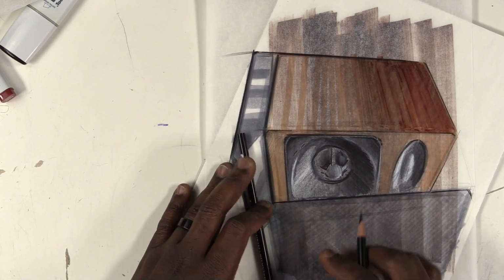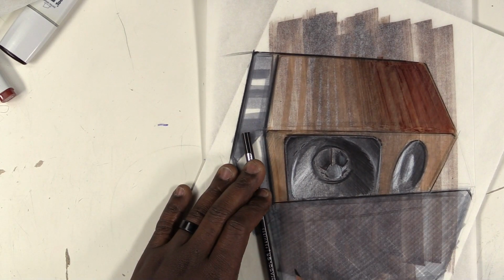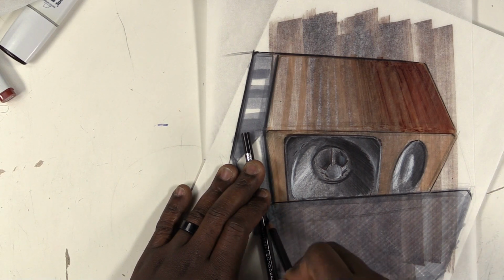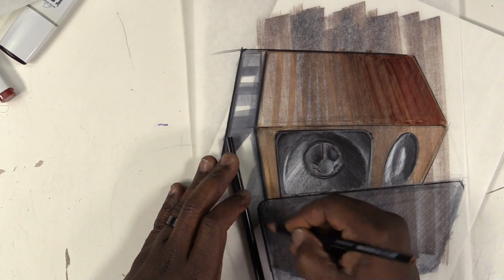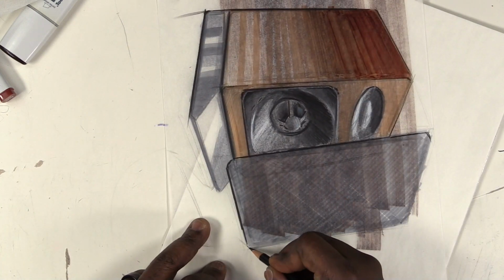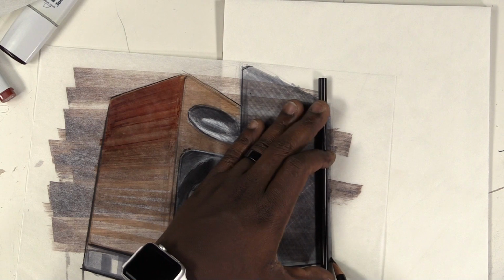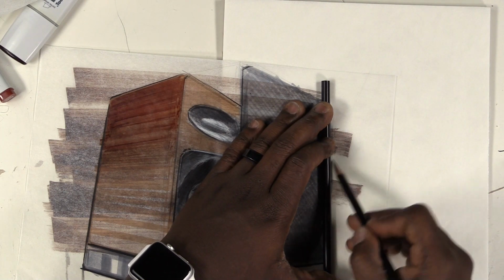If you're working with a pencil, make sure you try and keep that tip sharp, or rotate your pencil as you draw. And that's going to help you draw on the sharpened edge of the pencil. Okay.